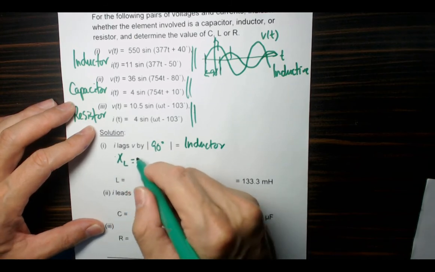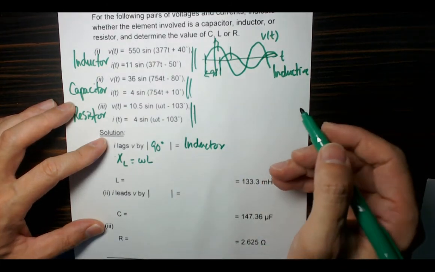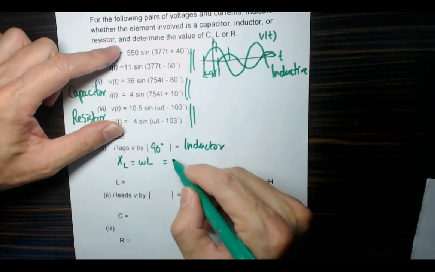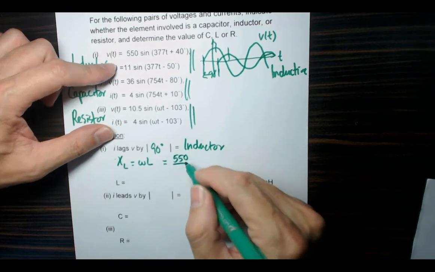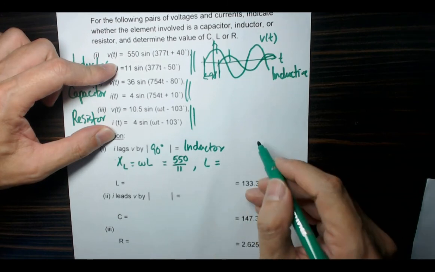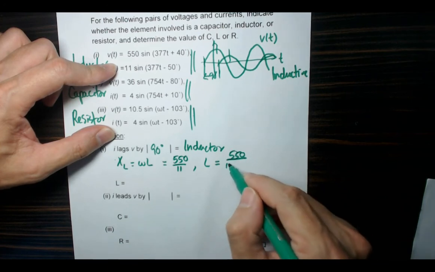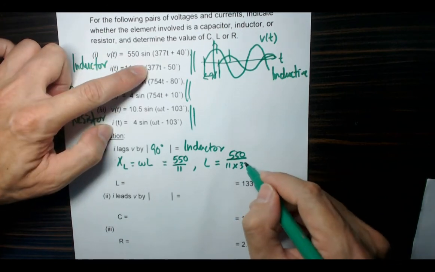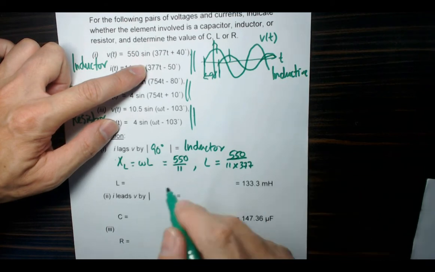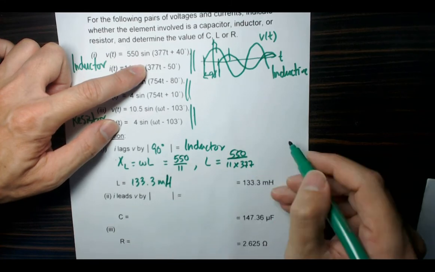XL is equal to omega L. Right, and XL can also be calculated from the expression here, which is 550 divided by 11, which means that L is equal to 550 divided by 11 multiplied by 377. So that gives me an inductance of 133.3 millihenry.